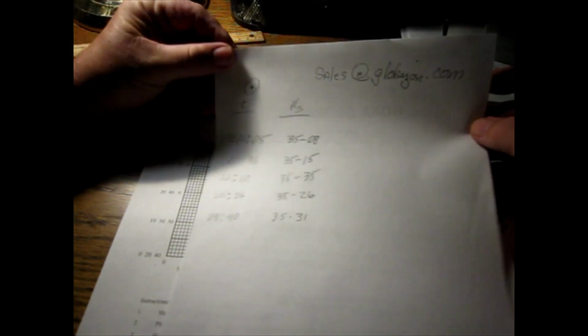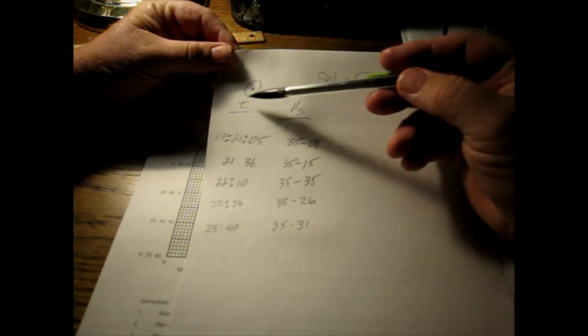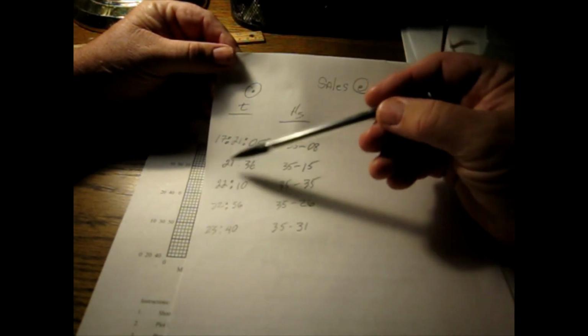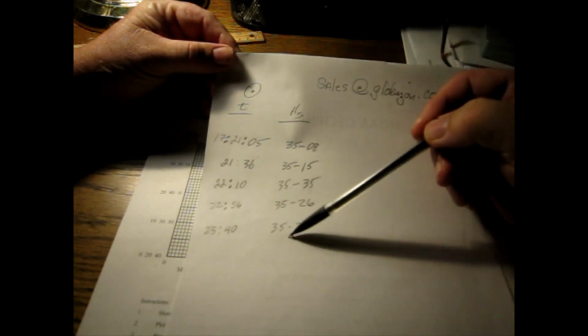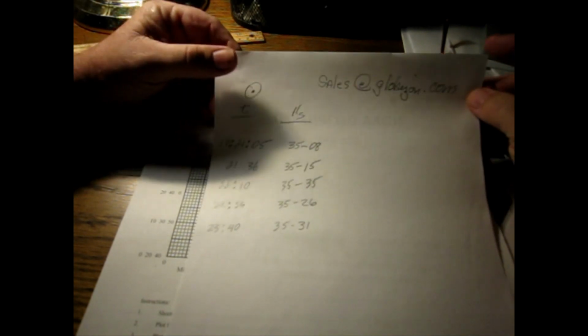Now we're going to move on and do an actual plot of a problem. Now here we have shots of the sun taken, let's say in the morning. Here's the Zulu time of the shots, and here are the HSs, the altitudes of the sun. I'd be shooting the sun to get a line of position in the mid-morning, and then do a running fix with another shot of the sun later on to cross for a position.